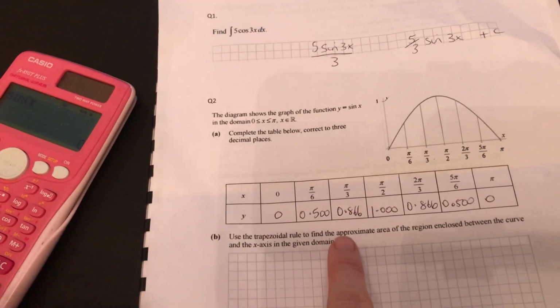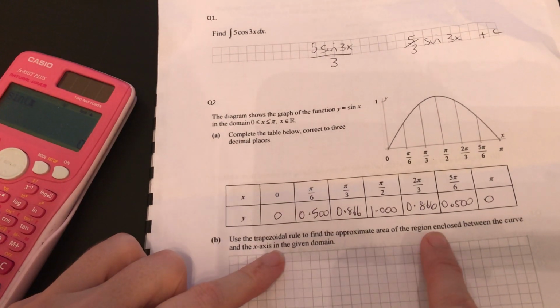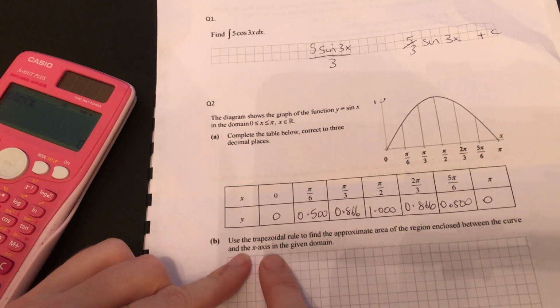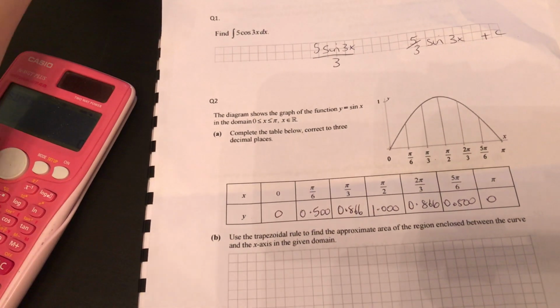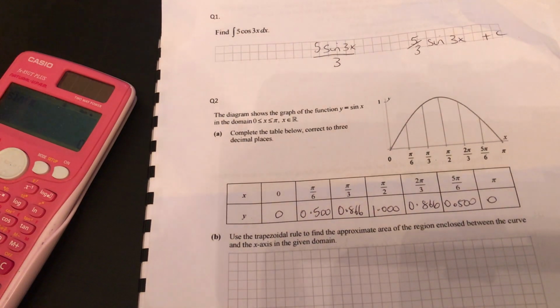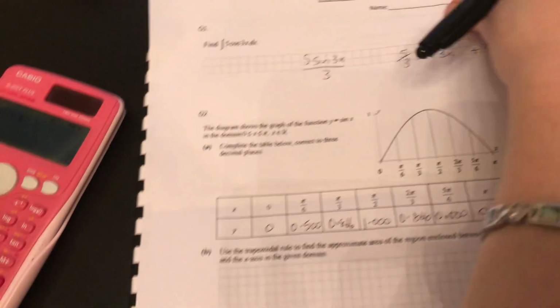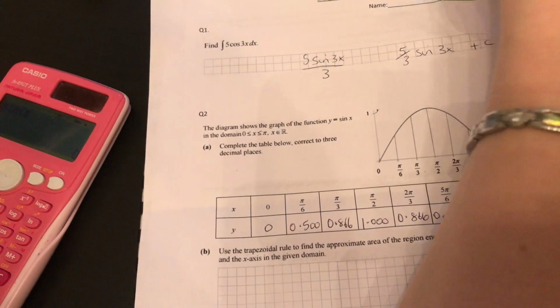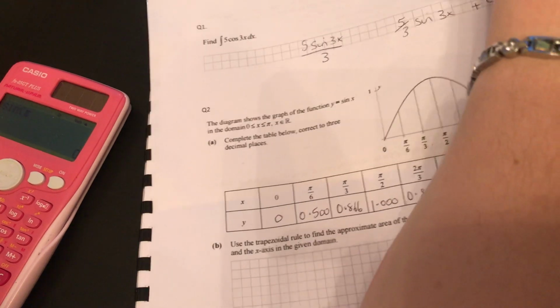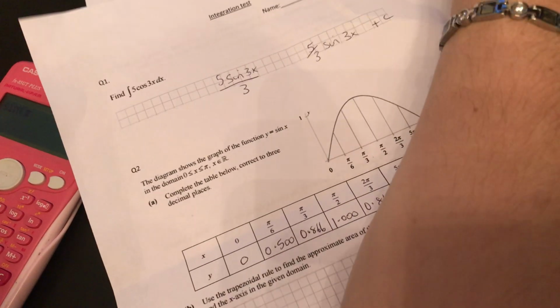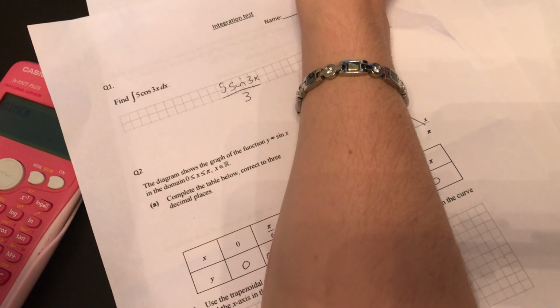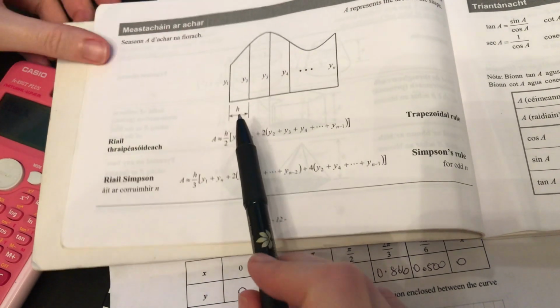Use the trapezoidal rule to find the approximate area of the region enclosed between the curve and the x-axis. So, going to my log tables, looking for my trapezoidal rule.